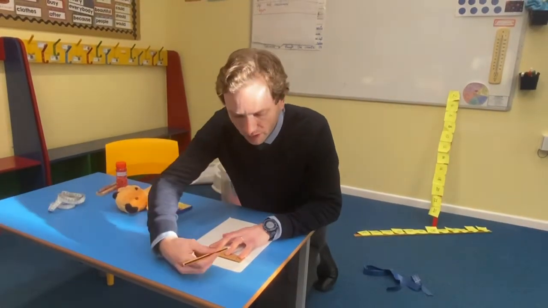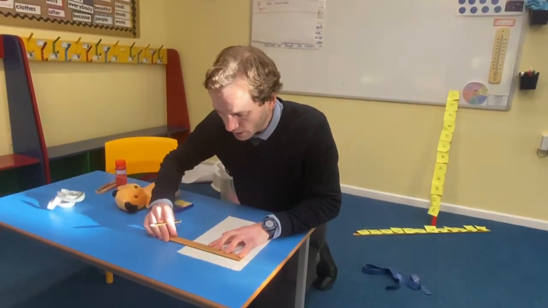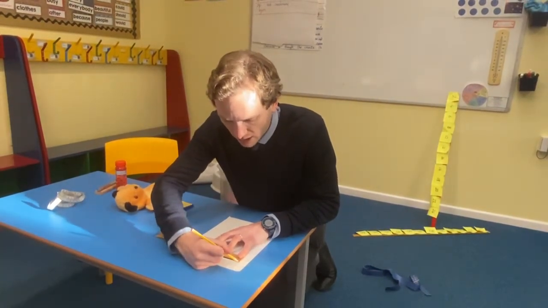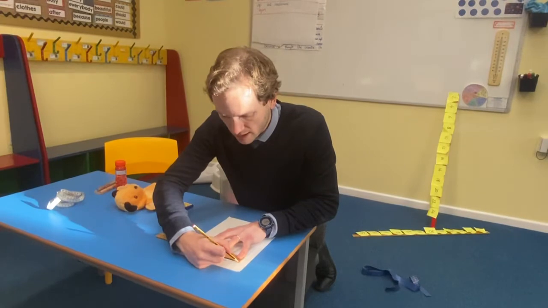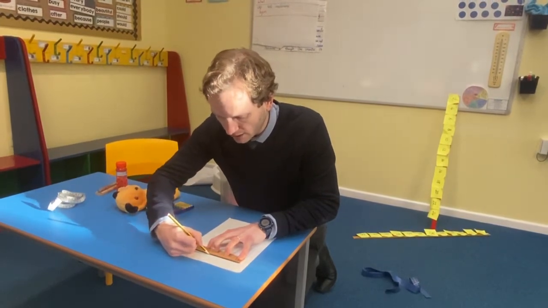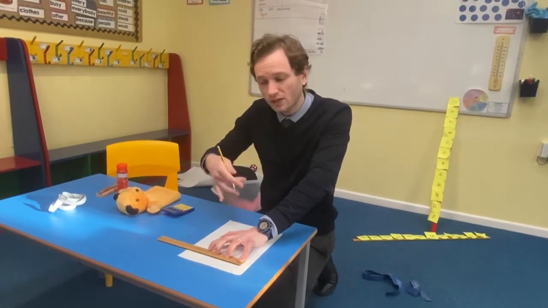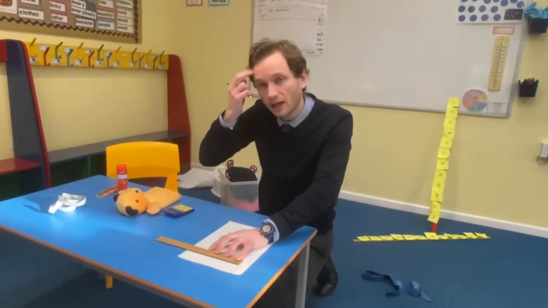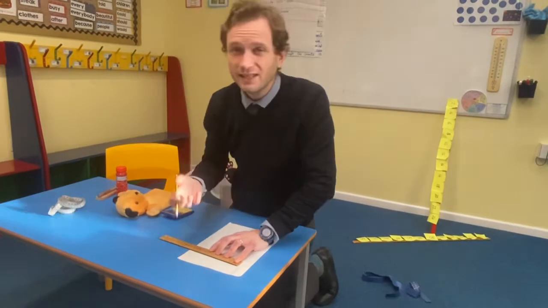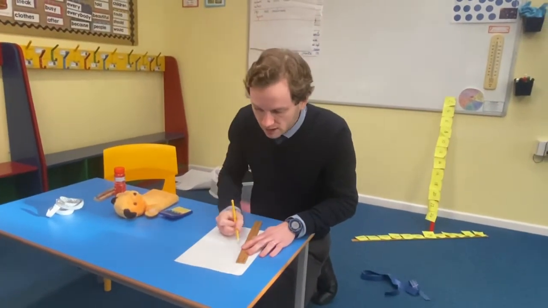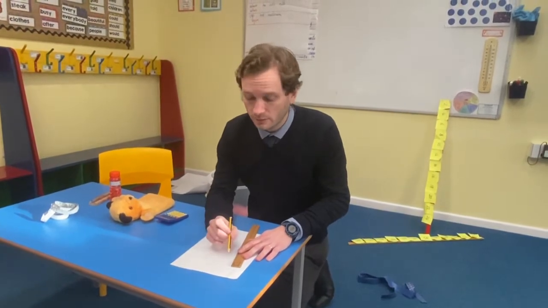I want to start from the end where it's the 0 bit. And I'm going to go all the way up to 10 centimetres. Starting there, holding this really firm, up to the 10. Now you might need to practice this a bit. When you're getting used to it, it's very easy to wobble about a bit. If you are wobbling, just practice and you'll get better. Now we'll do another line going down and we'll make this 10 centimetres as well.